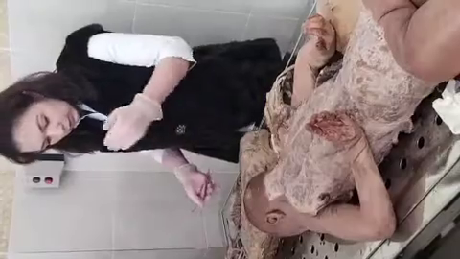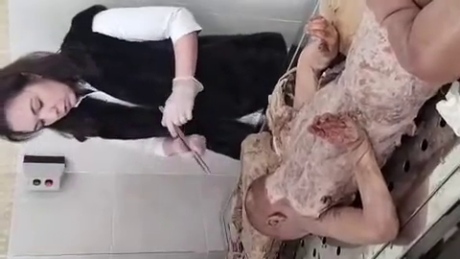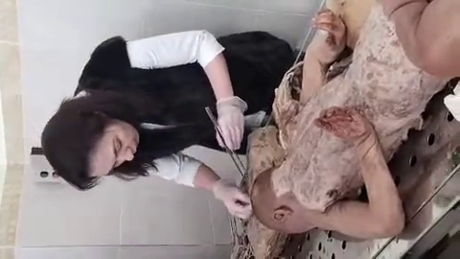Under trapezius and latissimus dorsi muscle, there are rhomboid muscles. Here we can see rhomboid muscles. These are also rhomboid muscles.